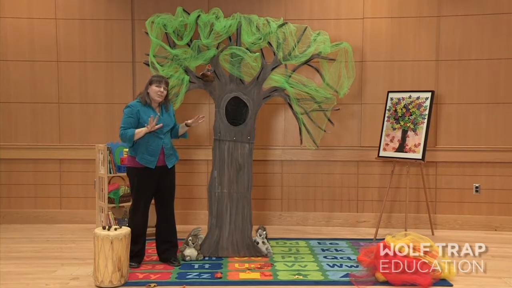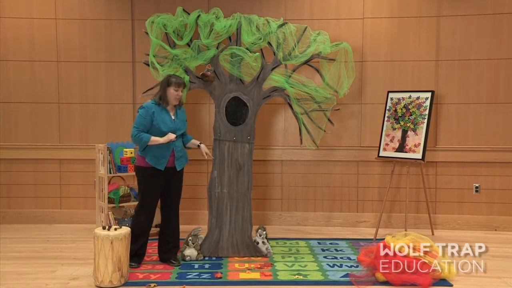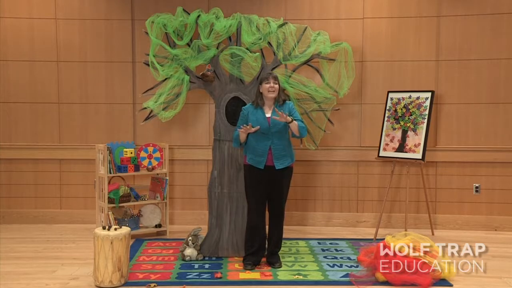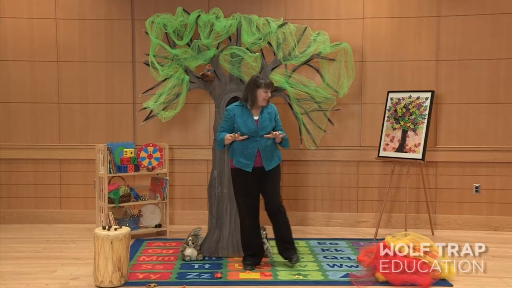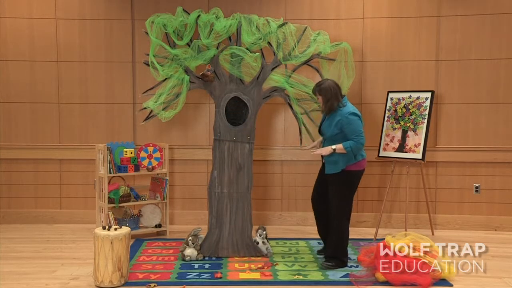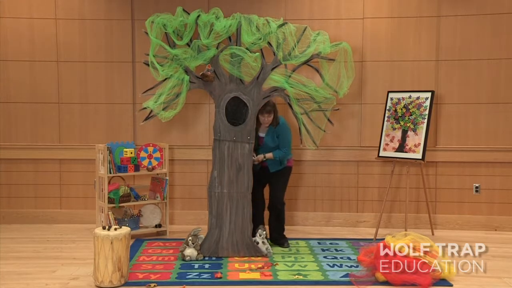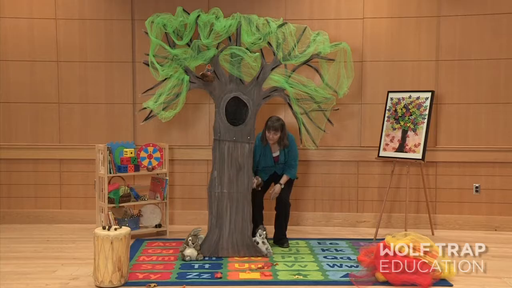Maybe there is a chipmunk who lives in this tree, and the chipmunk will not come out until the class is quiet and very still. And they have to wait and wait and wait for that chipmunk to come out and say hello to them.